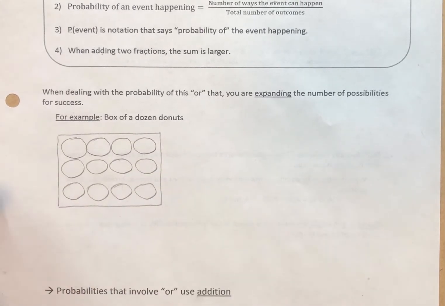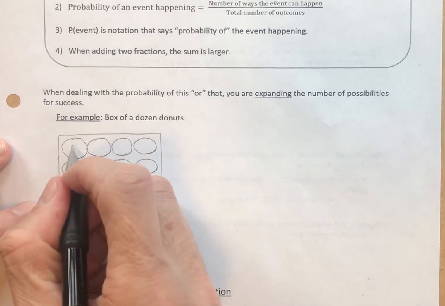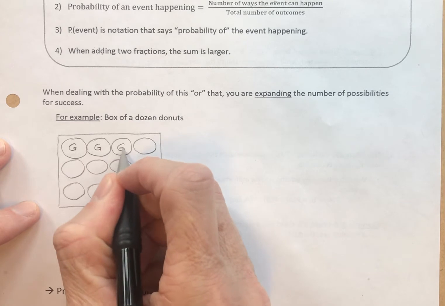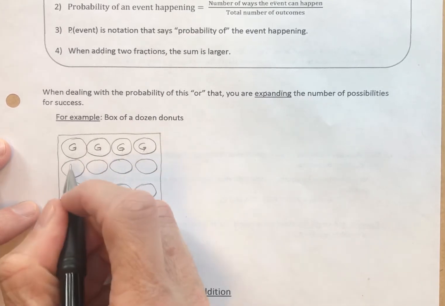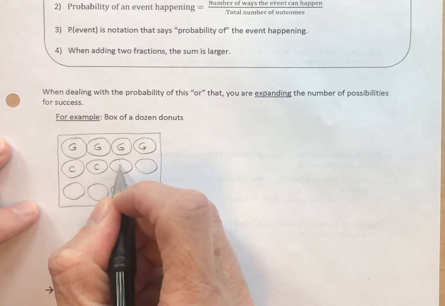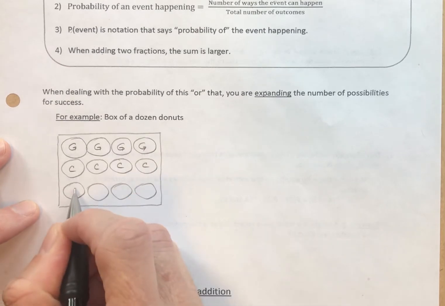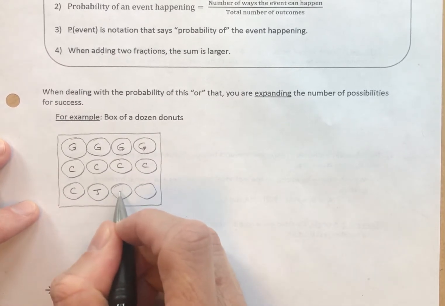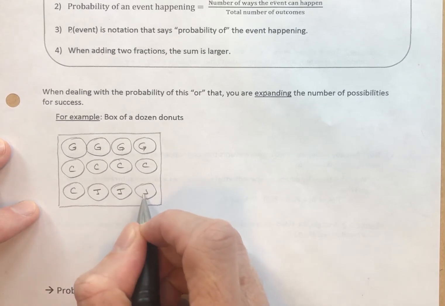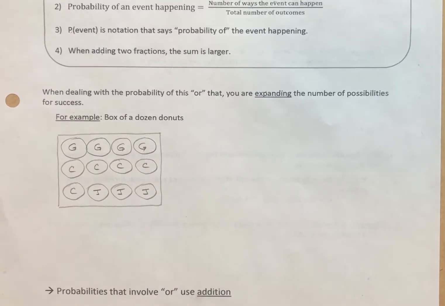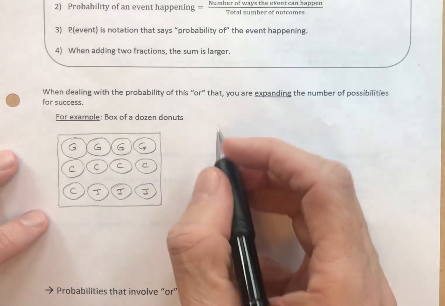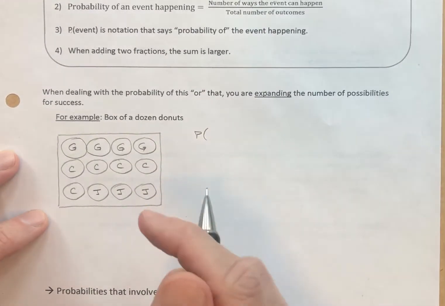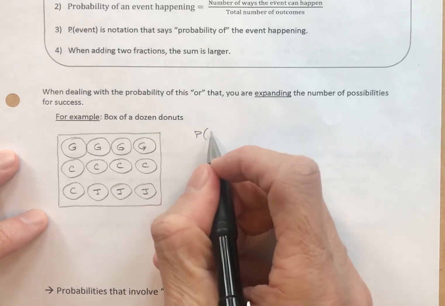In my box, I'm going to have 4 glazed, because I like glazed. I'm going to have 5 chocolate, because I really like chocolate. I'm not a fan of jelly, but I know some of my family and friends are, so I will include 3 jelly donuts.